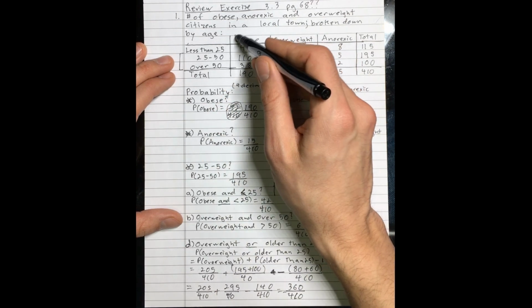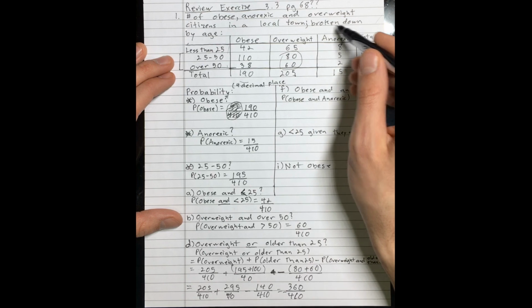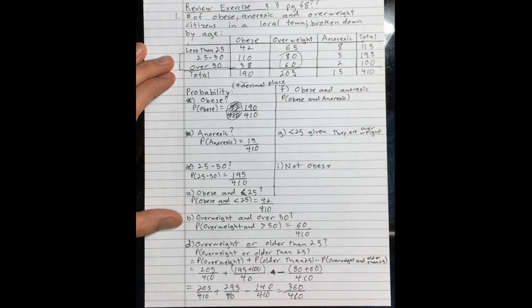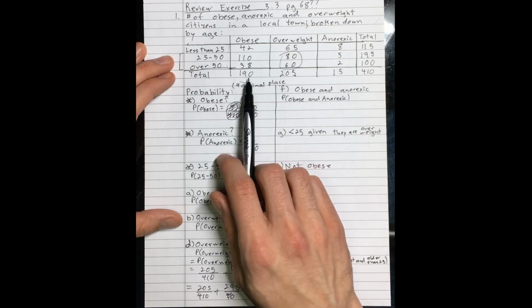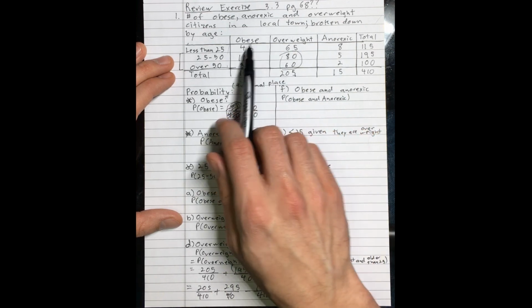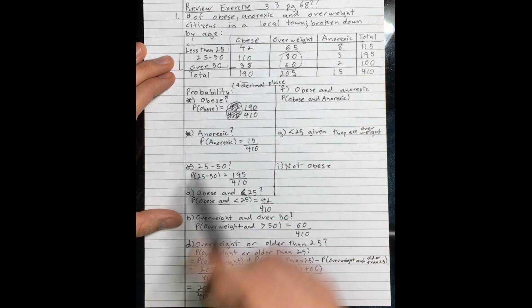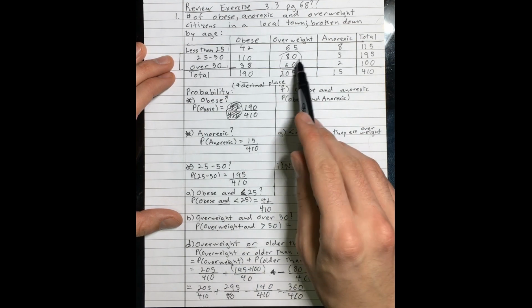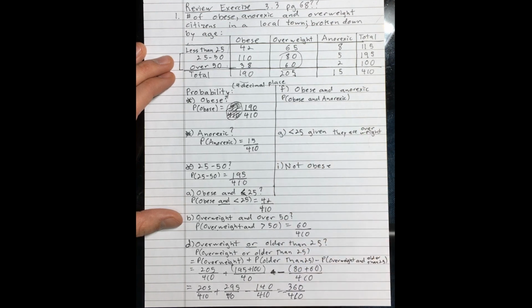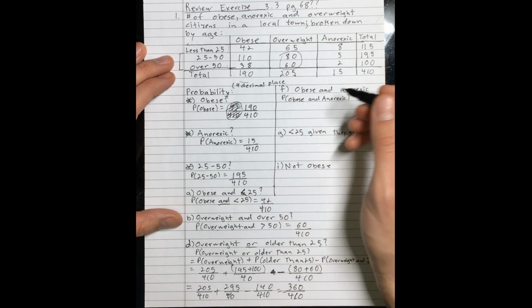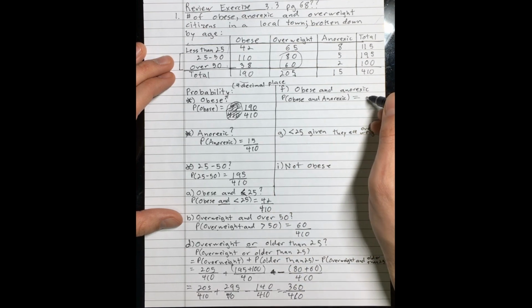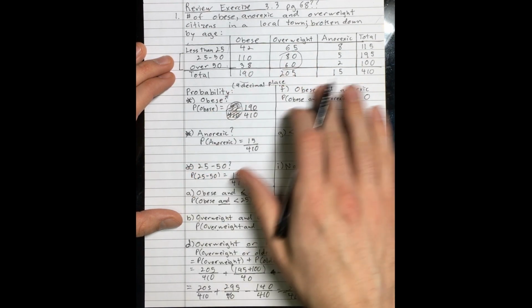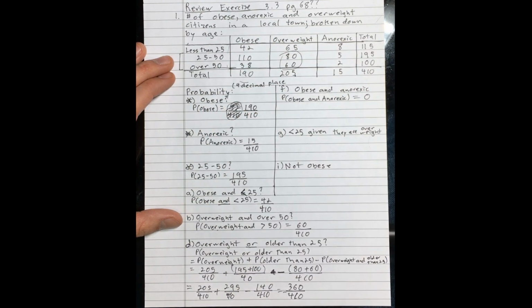All the people who are obese are in this column right here. All the people who are anorexic are in this column right here. So even if you might argue that in the real world maybe there are some people who are obese and anorexic, in just the math that we're doing today, these two columns will never overlap with each other. And in the case where we had obese and over 50, we needed some overlap. So the probability here is 0, because in this particular case, you can't be both obese and anorexic.